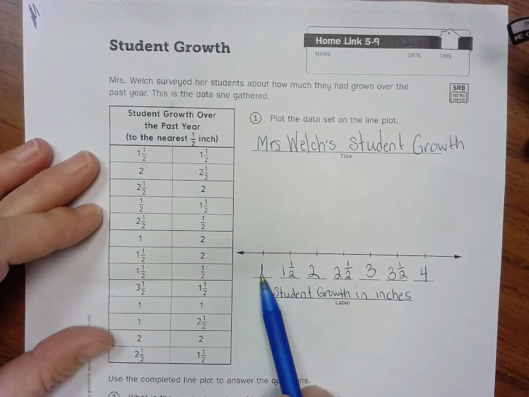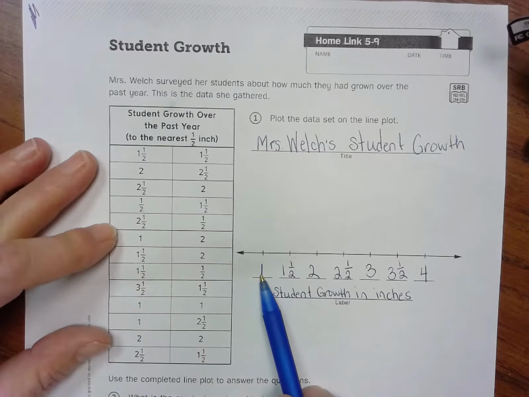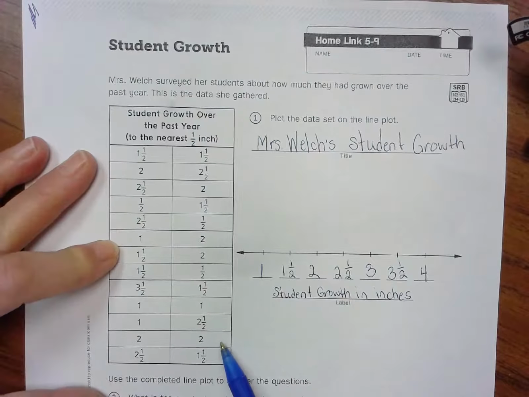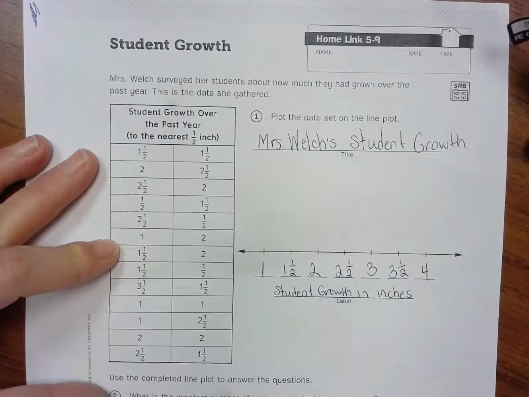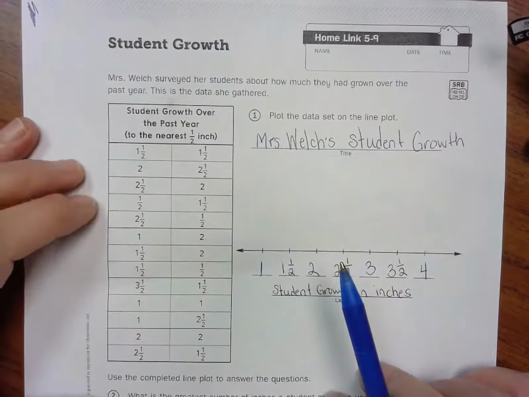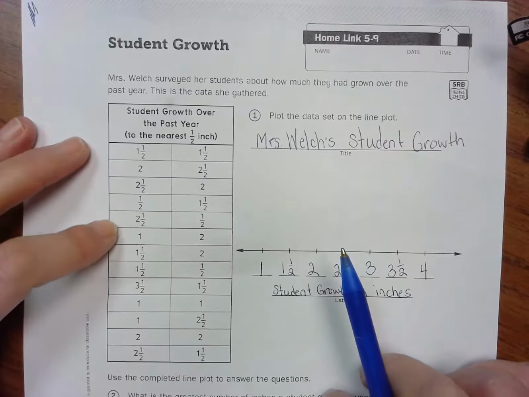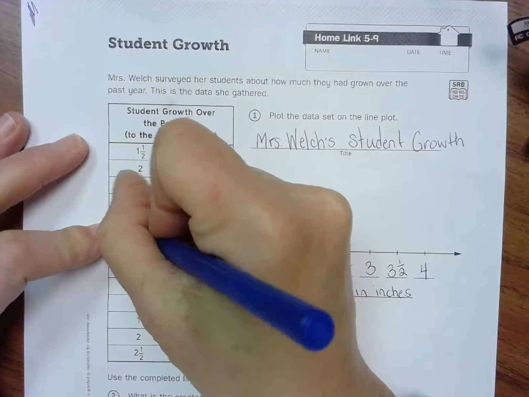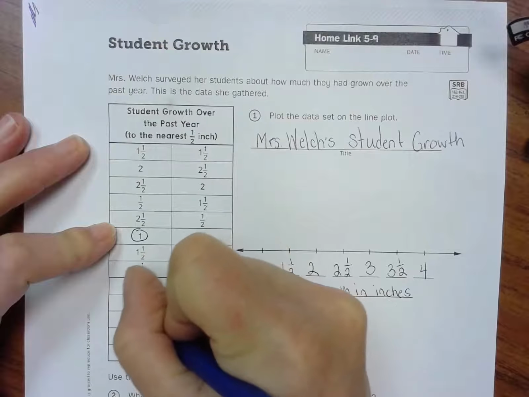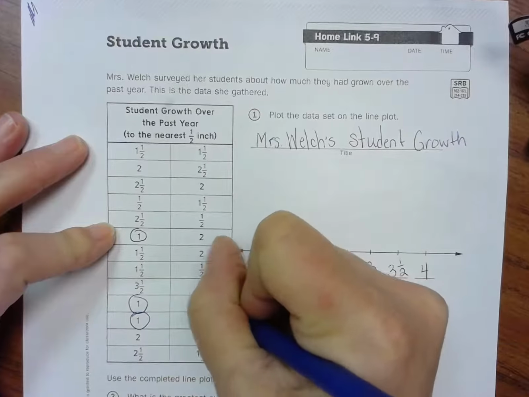So we're going to start with 1. Let's look for all the 1s. We're going to do just like what we did this morning, or this afternoon, depending on who's watching this. So here's 1 here. There's 1, 2 1s, 3 1s, 4 1s.